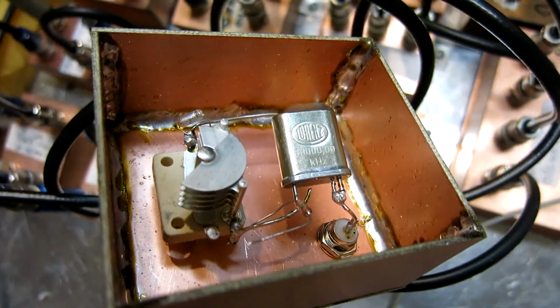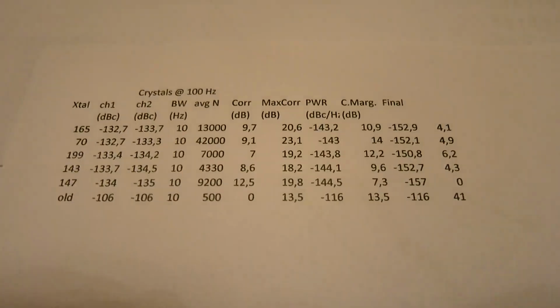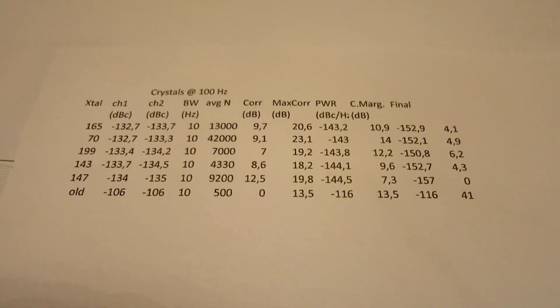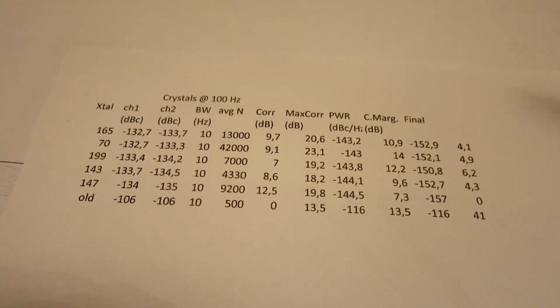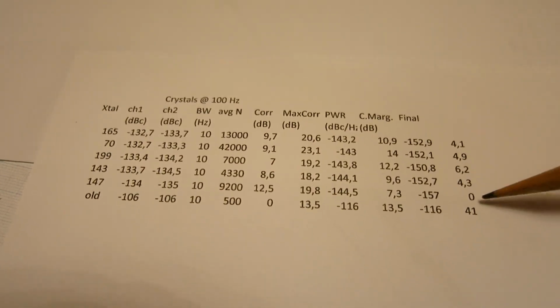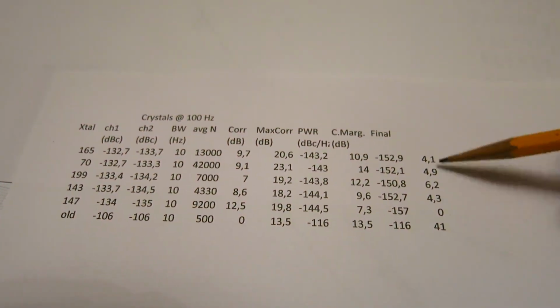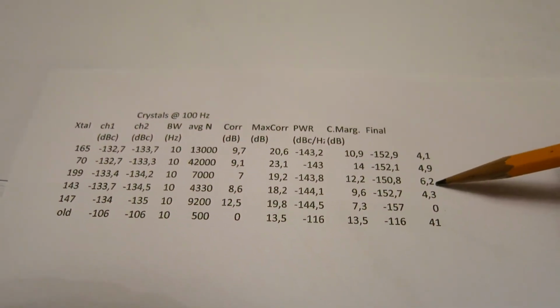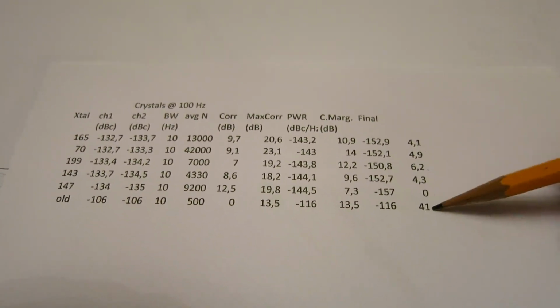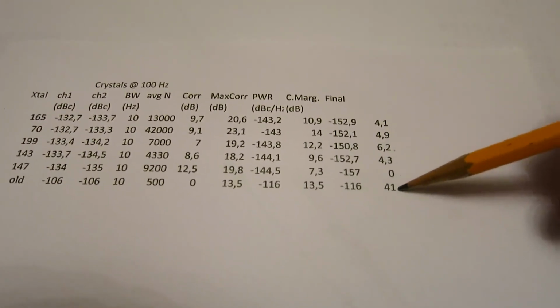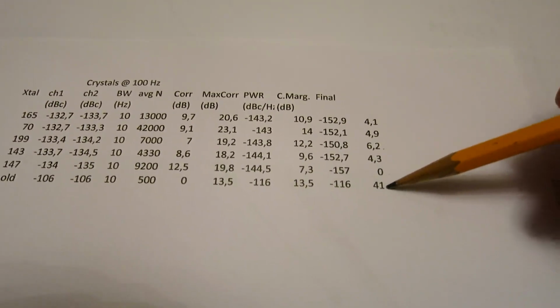This is the bad one. Here is the result of the evaluation of these data. The best crystal here is a reference. The other ones are 4 to 6 dB more noisy, and the old one is 41 dB more noisy, and I will not use that one.